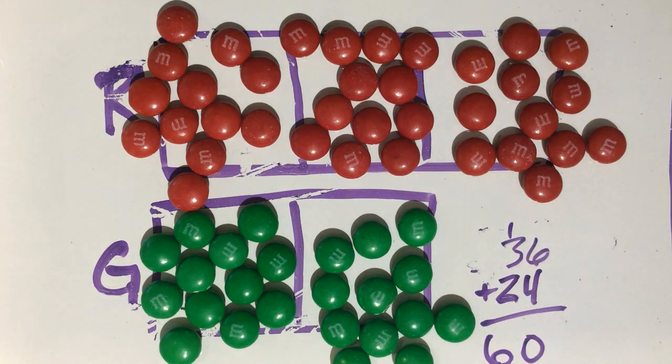So what's our final answer to this problem? Well, if we have 60 M&Ms out of our ratio of 3 to 2 M&Ms, red to green, we would have 36 reds and 24 greens. Now let's talk about this without the M&Ms. Okay, so let's say we are approaching this very same problem with just a tape diagram and not using manipulatives or M&Ms to help us make sense of it.